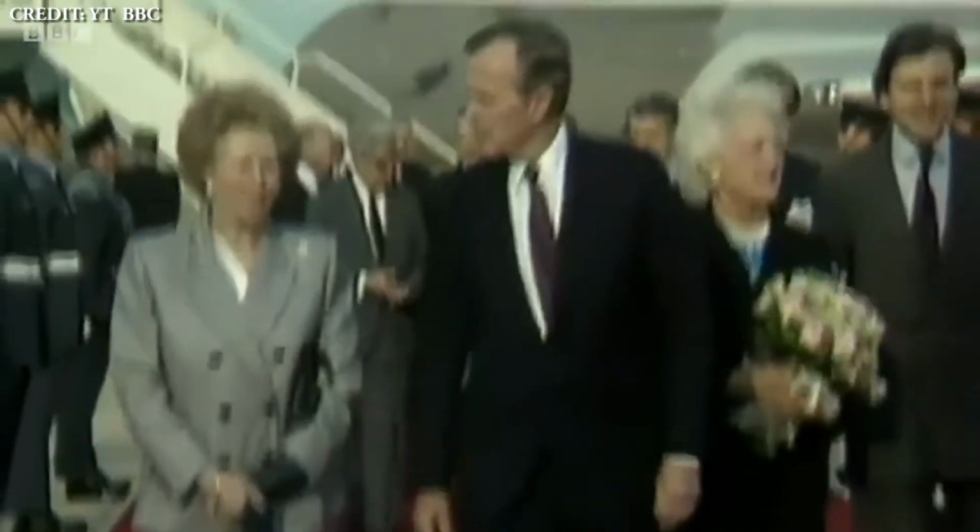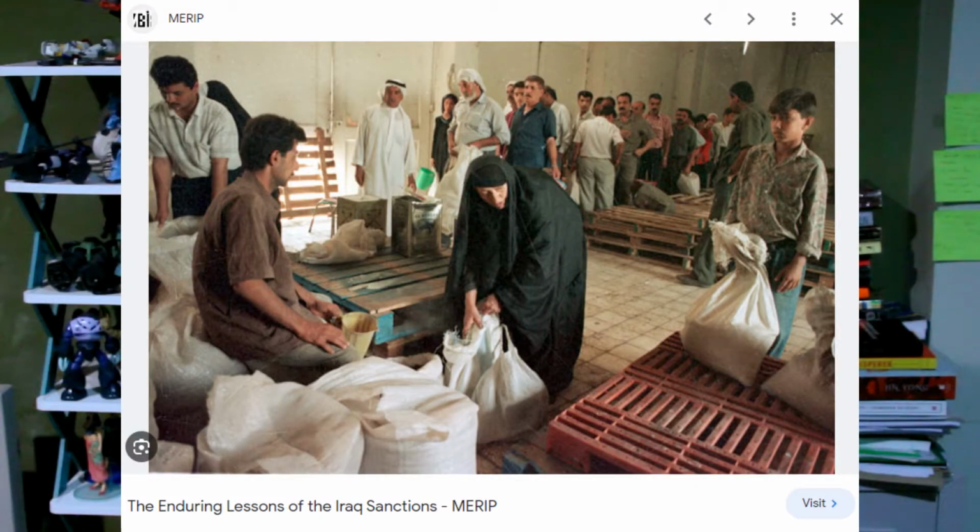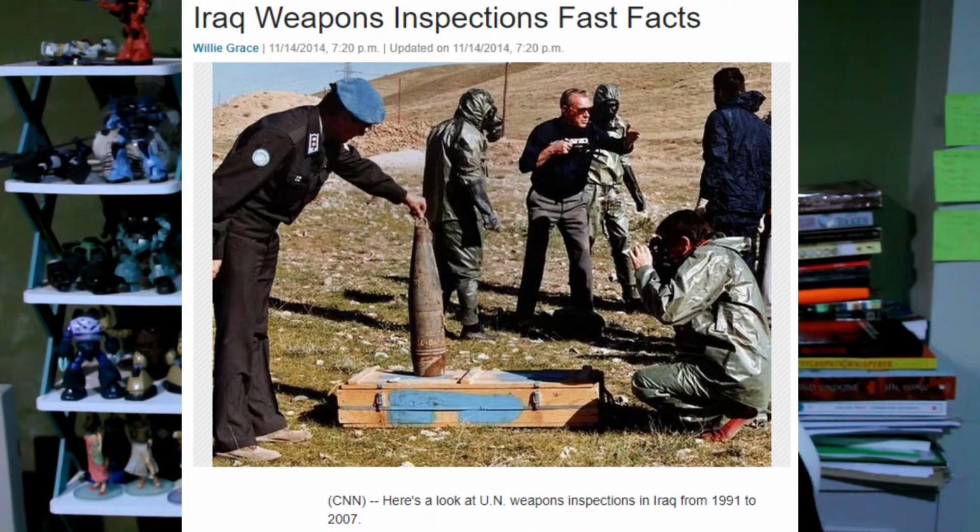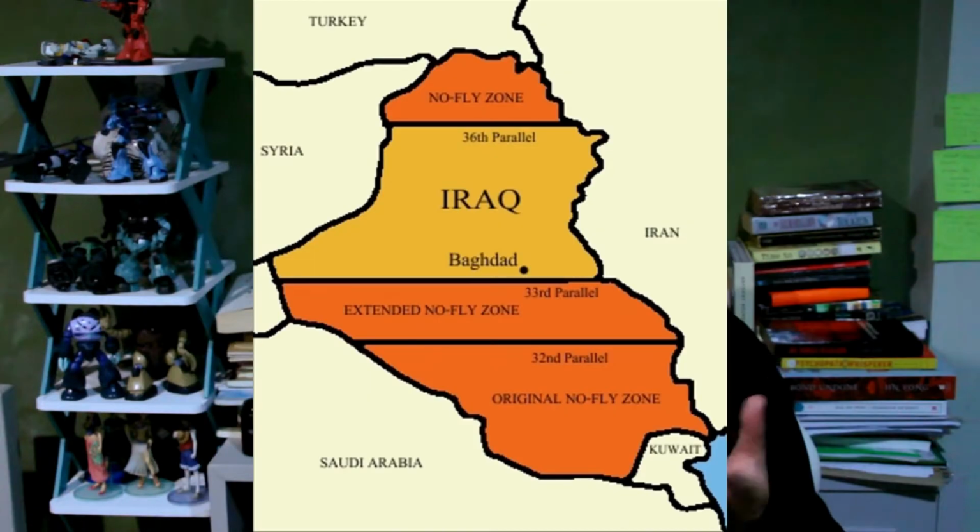Iraq will not be permitted to annex Kuwait. After the Gulf War, Iraq was subjected to United Nations sanctions, weapons inspections, and no-fly zones. The US and its allies tried to keep Saddam Hussein in check with a policy of containment.